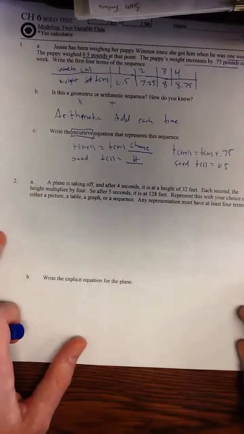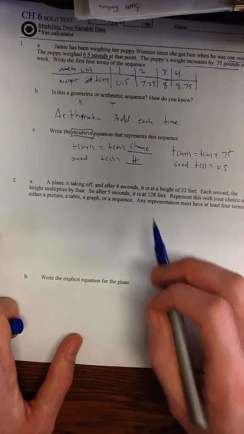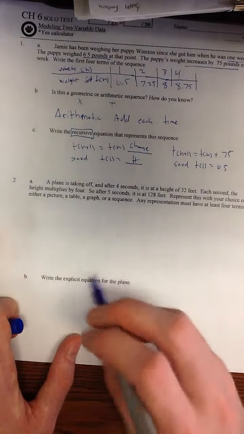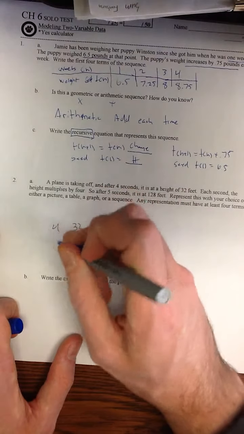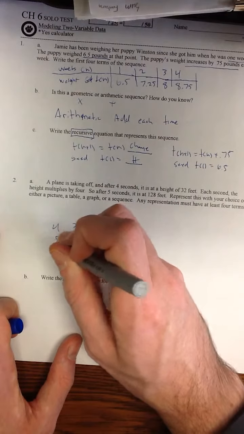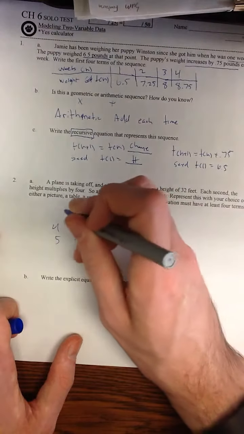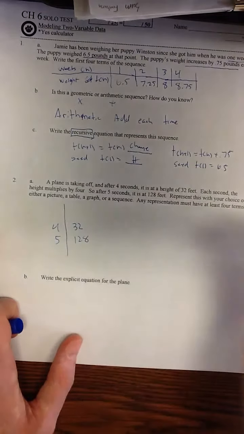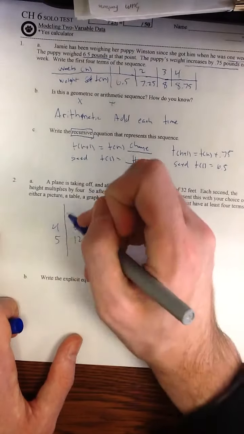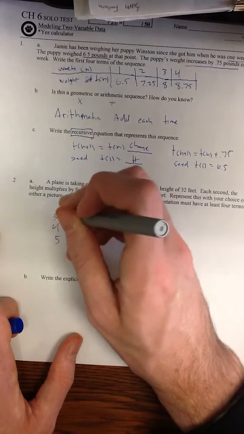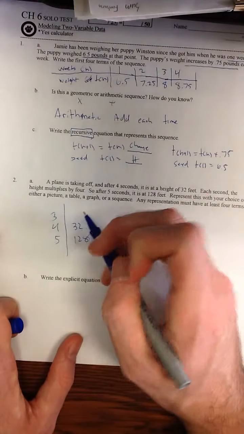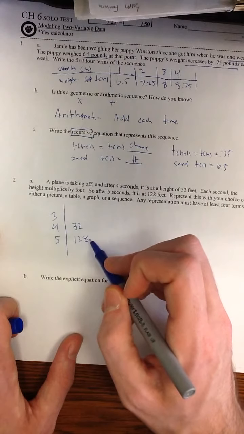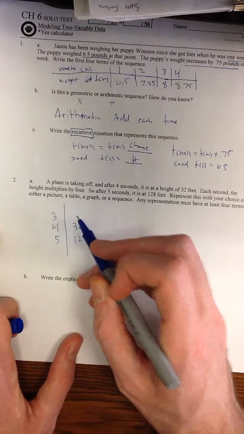Question 2 was another one of these types of sequences. So we had to make a representation for our plane taking off. After 4 seconds, it's at 32 feet. After 5 seconds, it's at 128 feet. Most people chose to do a table on this one, so I'm just going to continue doing the table. A lot of people went back to 3, which is a good idea, because for part B we're going to need some lower numbers. So since we multiplied by 4 here, to go backwards we have to divide by 4.